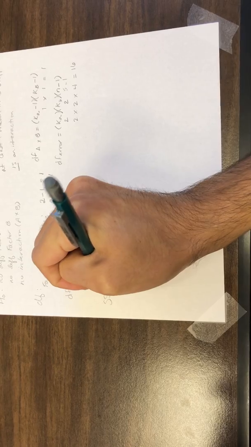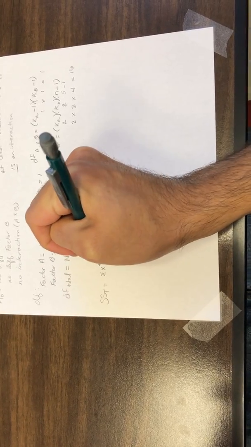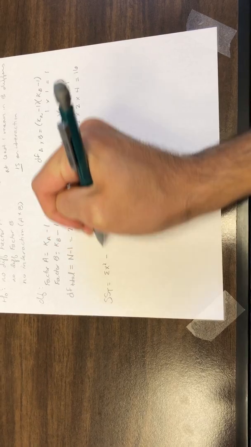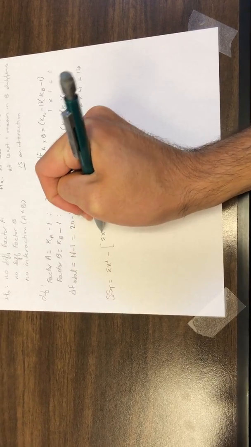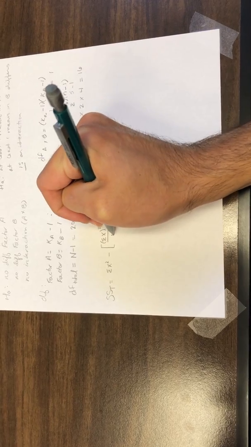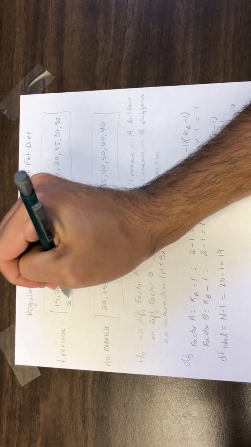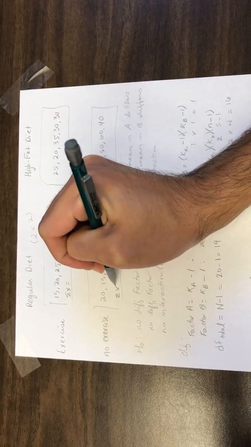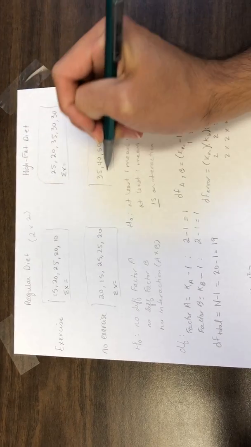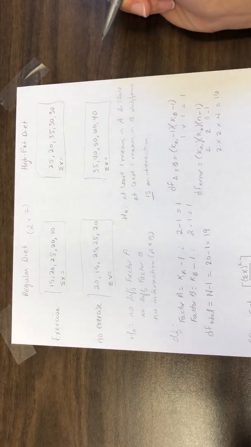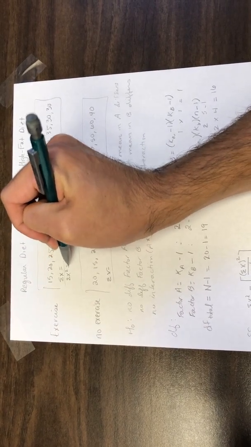All right, so now for some calculations. To get our sum of squares total, this is going to be equal to the sum of x squared minus the sum of the x's squared divided by the total sample size, okay? So what I recommend doing is going up to your individual cells, and you're going to calculate the sum of x's and you're also going to calculate the sum of those x squared values.